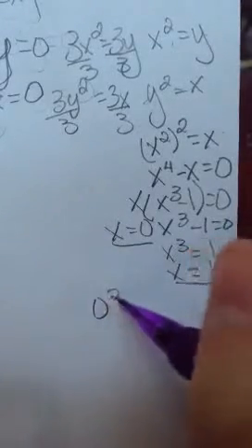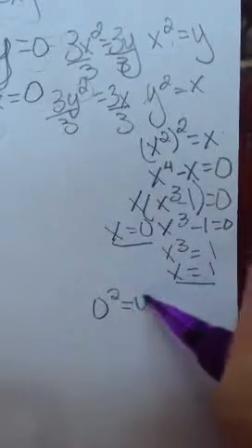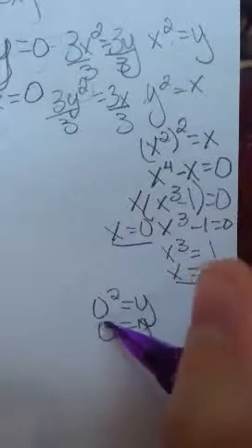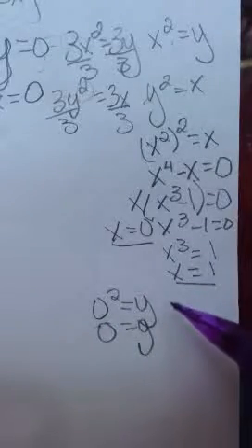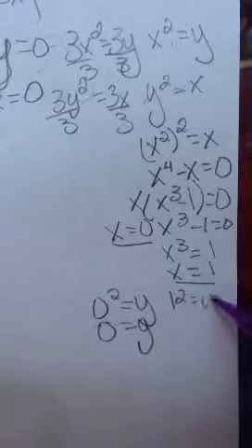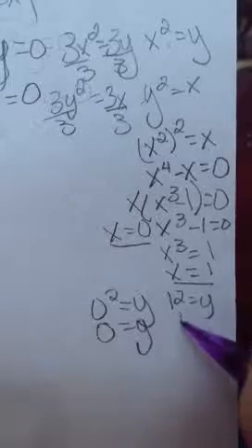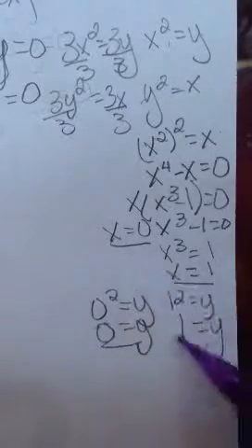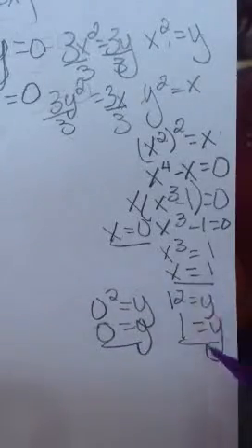So 0 squared equals y, which would make 0 equal to y. And 1 squared equals y, which would make 1 equal to y. So our y values corresponding to the x values are 0, 0, and 1, 1.